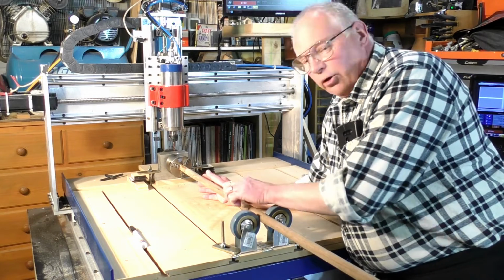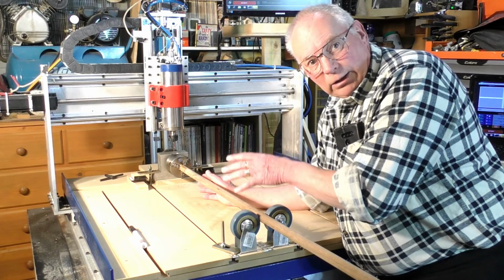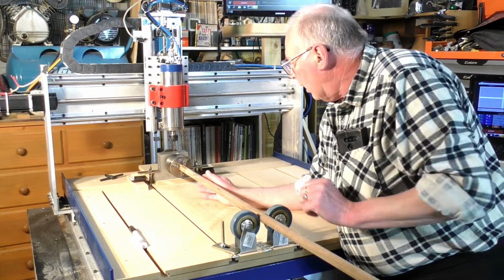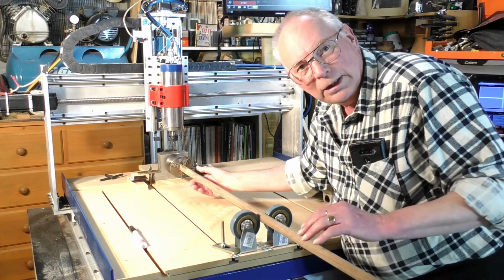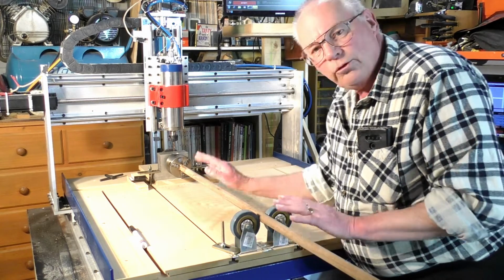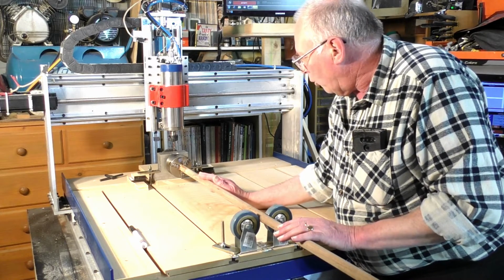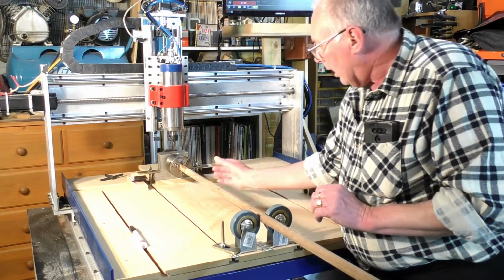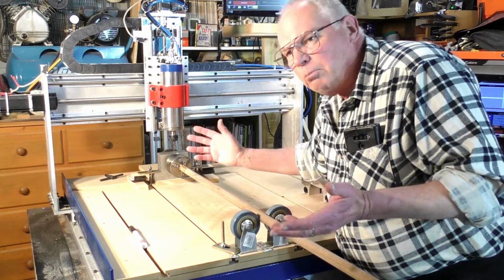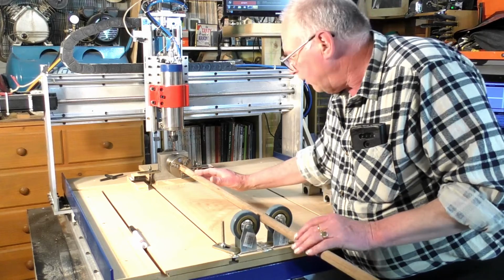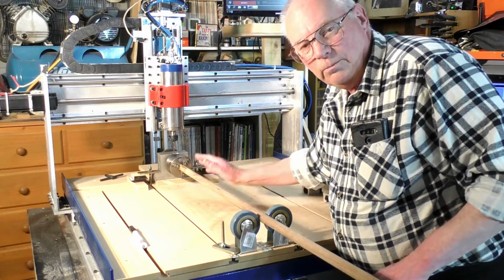But the diameter of the piece of material is an inch. So this is the closest I could get to a diameter of an inch, a broom handle. Okay, so this will represent our work. So it's an inch diameter, and he wants to process or engrave approximately 6 inches of it. So we're going to set it up to do that now.